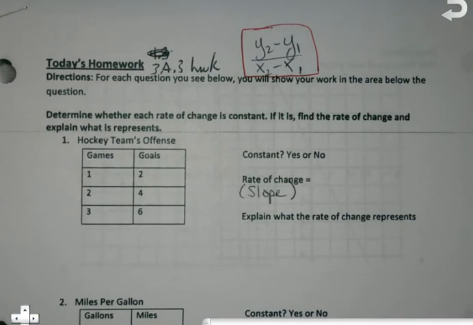Focus in, please. Yeah, I don't mind that.